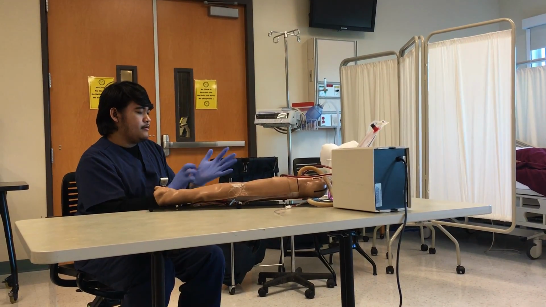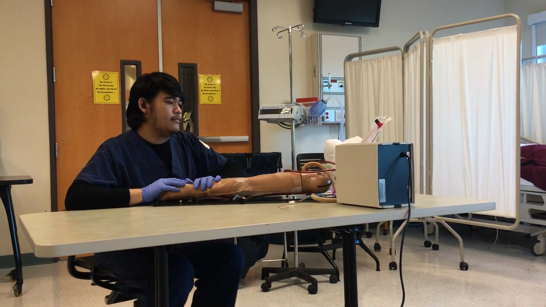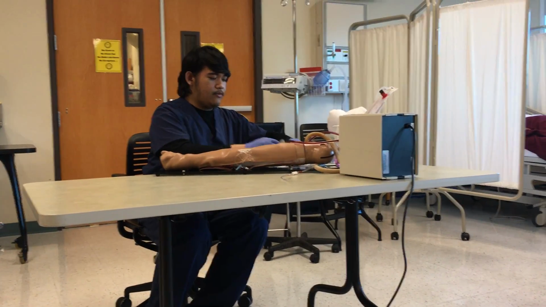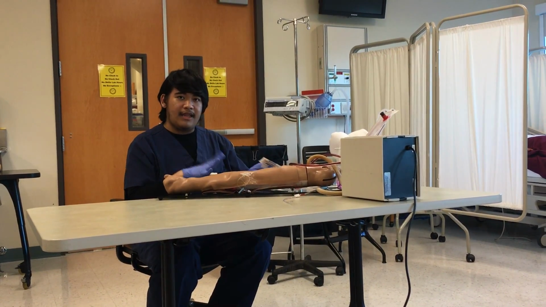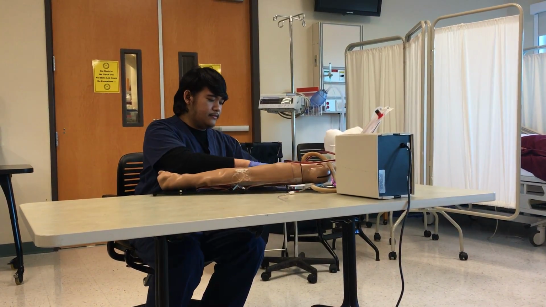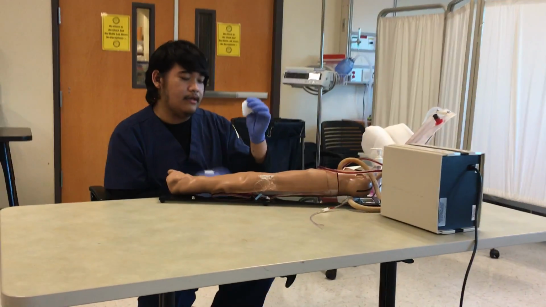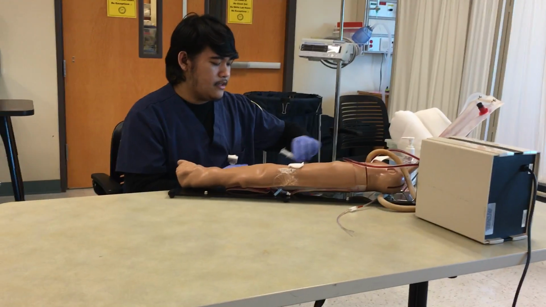I'm gloved up, and I'm going to position the patient's arm. I'm going to set up my equipment. Since I'm a lefty, I'm putting everything on my left. I would ask the patient if I could place this under his or her arm. There we go.